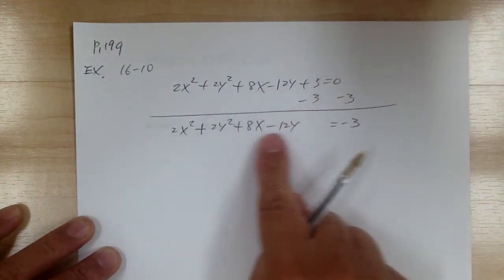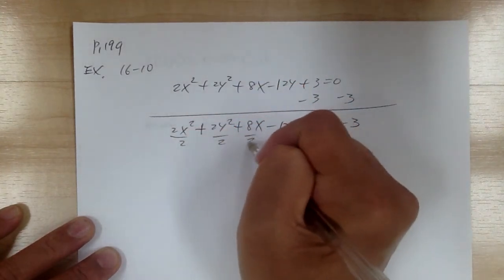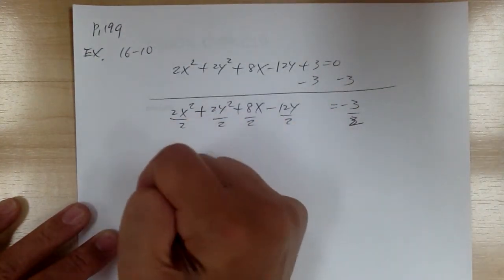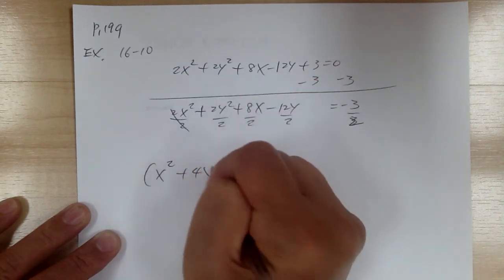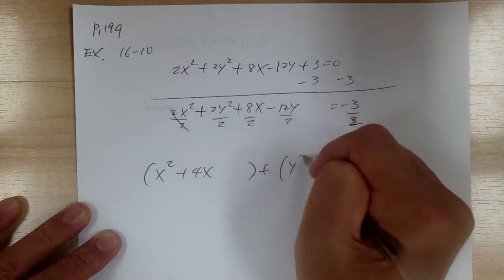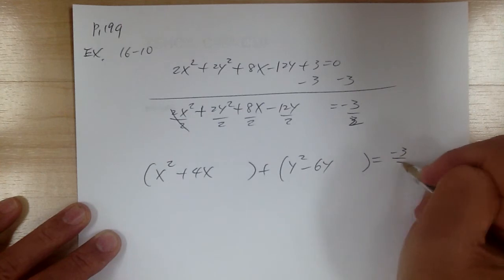Then next, since all these are even, we can divide by 2 to lower the numbers. And I'm going to group them together already. So you get x^2, this cancels out, and this will give me plus 4x. Keep a space, plus y^2 minus 6y, leave a space, equals negative 3 over 2.